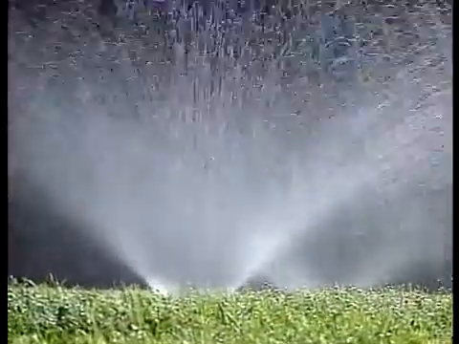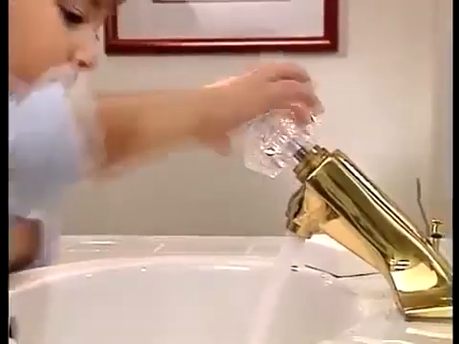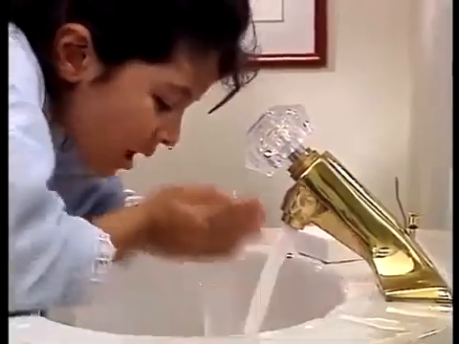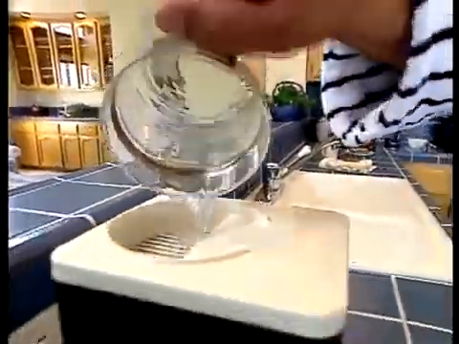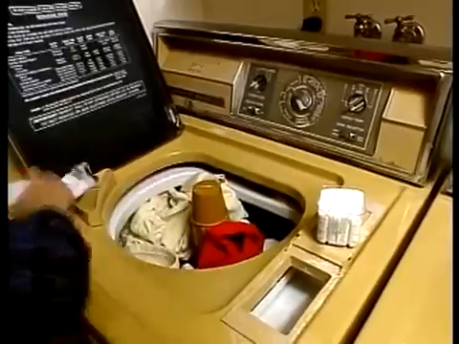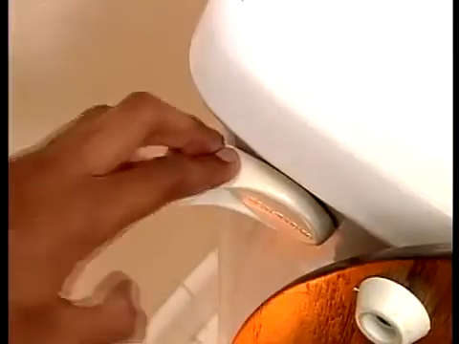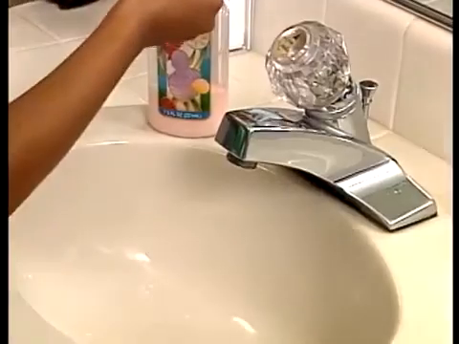Sprinkler heads rise in a yard and water the grass. A woman adjusts a shower head. A woman washes strawberries. A girl turns on a faucet and rinses her face. A woman pours water into a coffee maker. A woman adds detergent to a dishwasher. A woman loads a washer. A man washes a car. A dog drinks water from a bucket. A girl flushes a toilet and washes her hands.